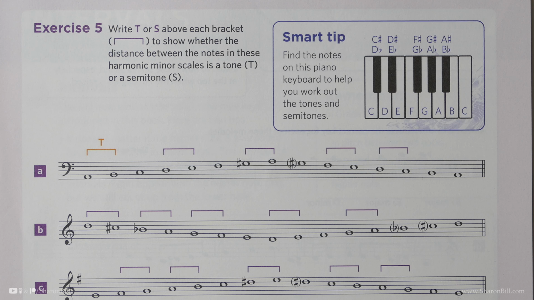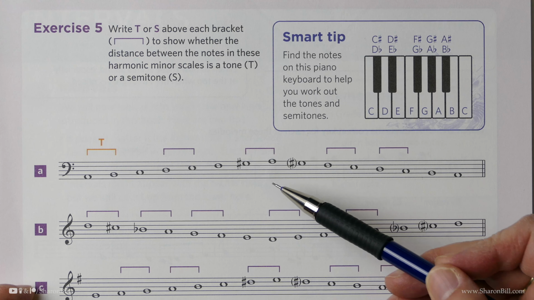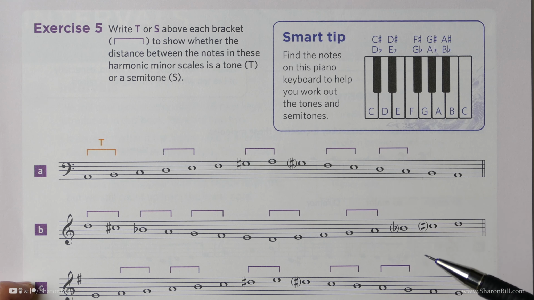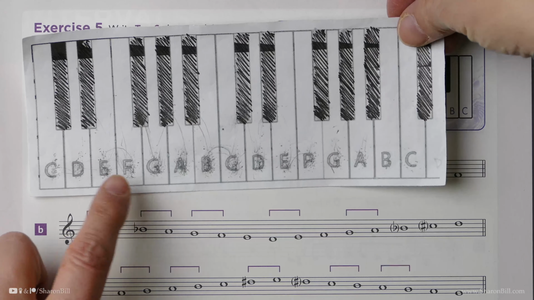Let's continue on to page 33 of the Grade 2 Discovering Music Theory workbook. We move on to exercise 5, still looking at the topic of the harmonic minor scale. And in exercise 5, we're asked to show where certain tones or semitones fall on the scale pattern. And of course, there is the kind of longer way where we can just visually see these intervals.